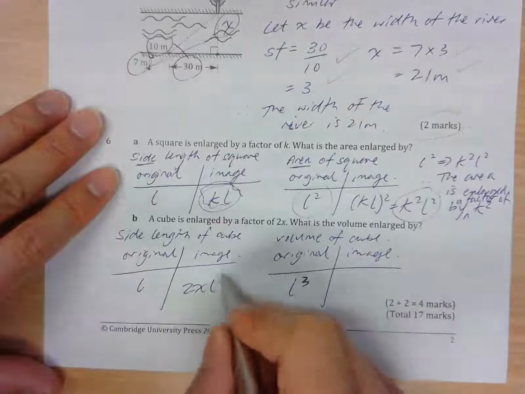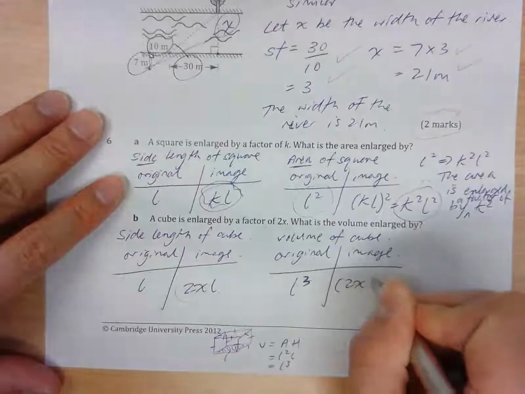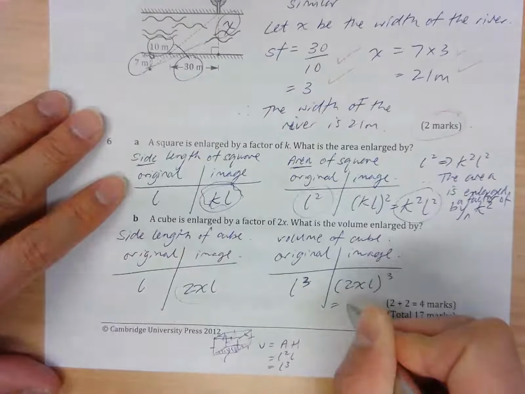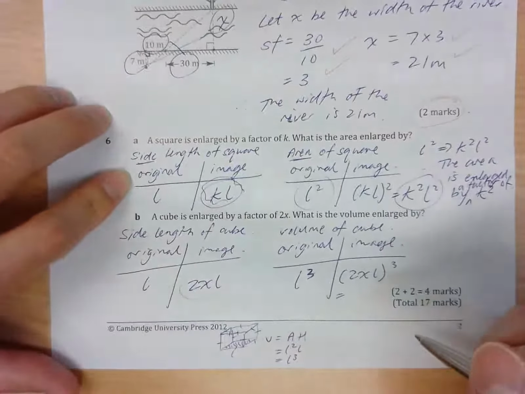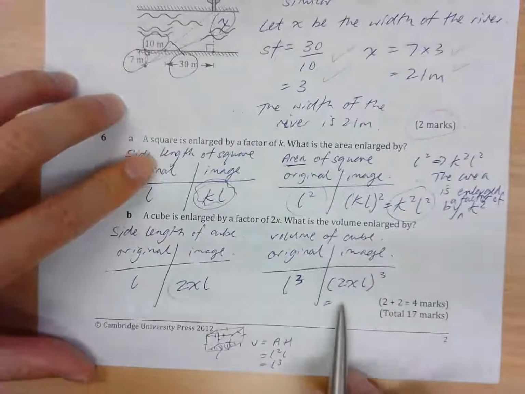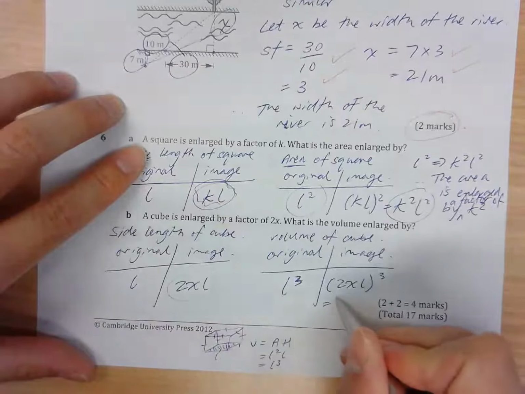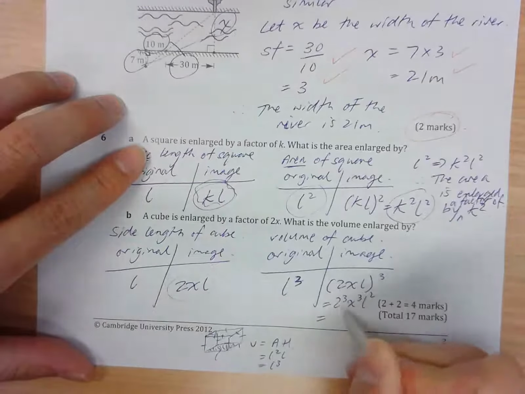So how does this change considering that now? Well, we are cubing all of that, which gives us that's cubed, which is 2 to the power of 3, x to the power of 3, L to the power of 3, so this is 8.